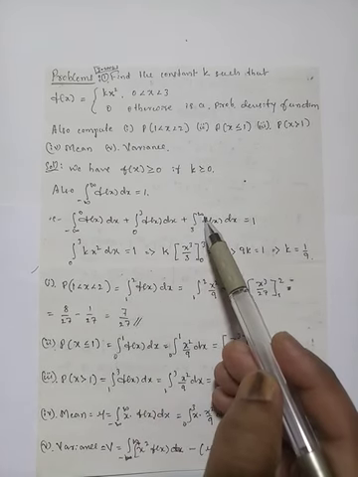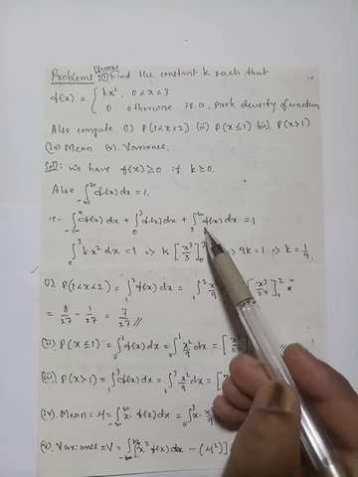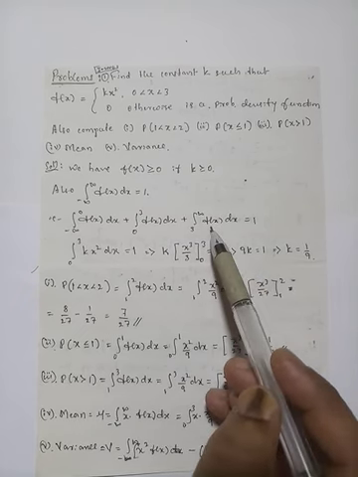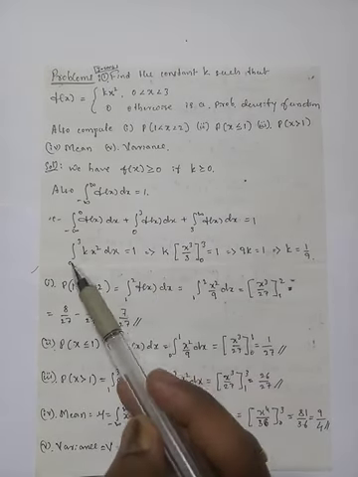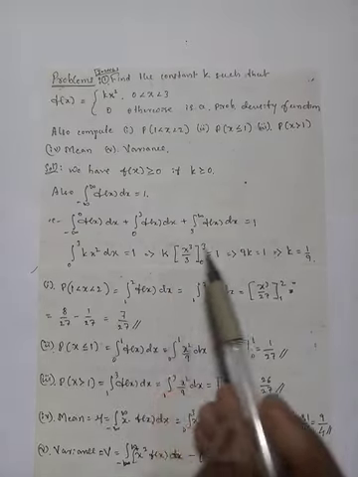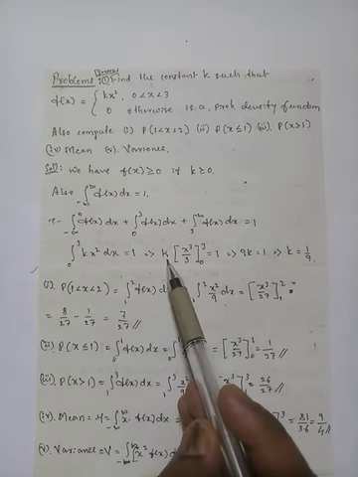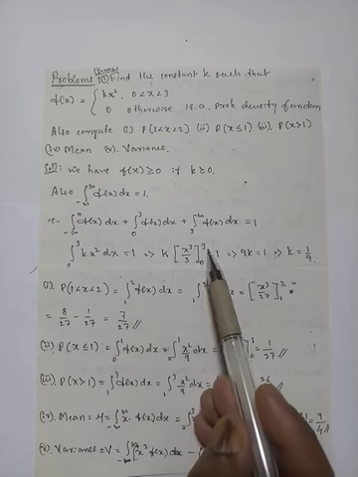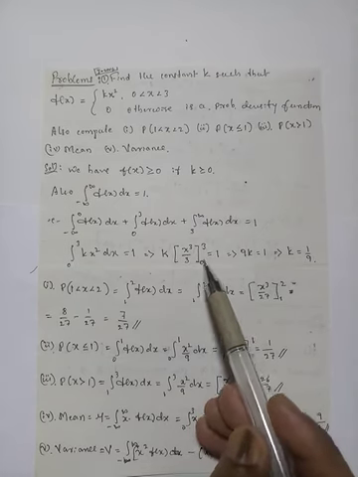3 to infinity is also not defined, therefore f of x is 0 and this integral is also 0. So we get only the integration 0 to 3 of k x square dx equal to 1. On integration, keeping k constant outside, x cube divided by 3 with limits 0 to 3 equals 1.